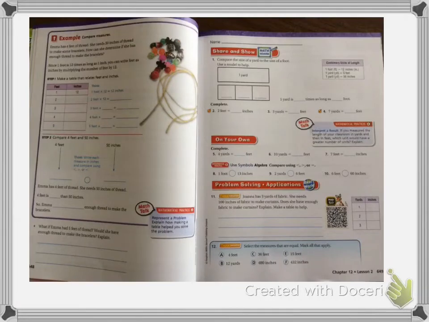Hey guys, we are today talking about lesson 12.2, customary units of length. And I actually went ahead and we are going to start on page 648. Let's just go ahead and dive right in. We are going to be comparing how many inches there are in feet, how many feet there are in yards.